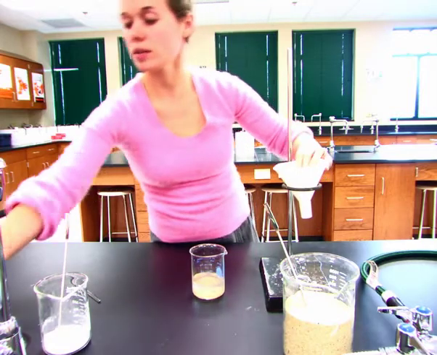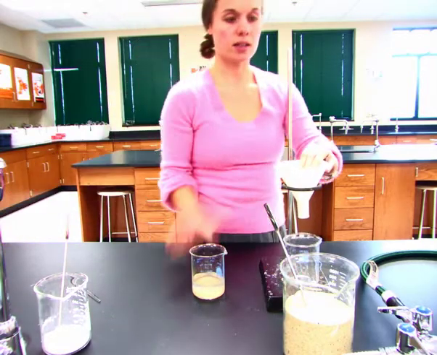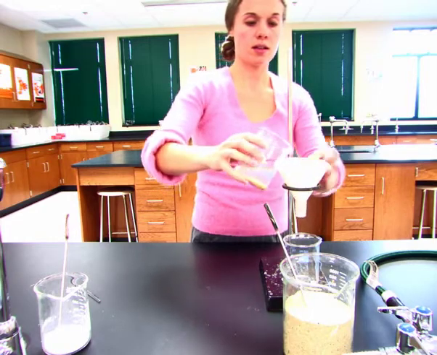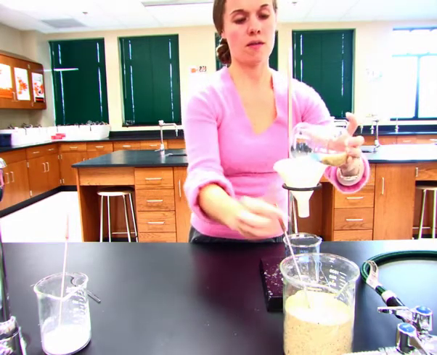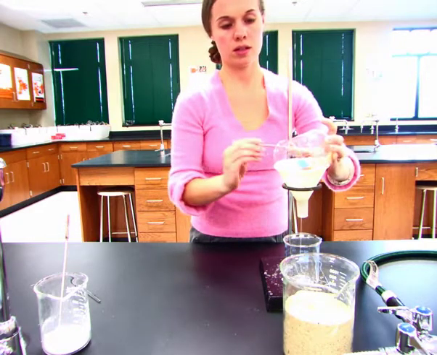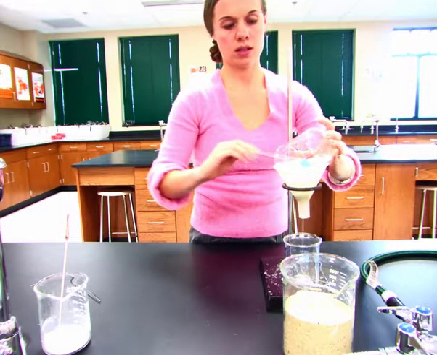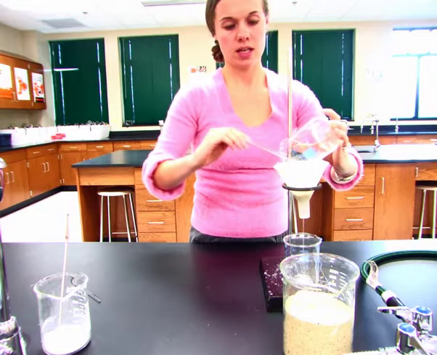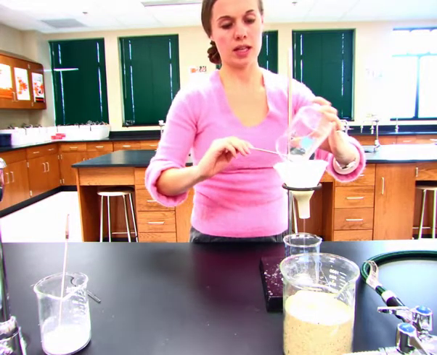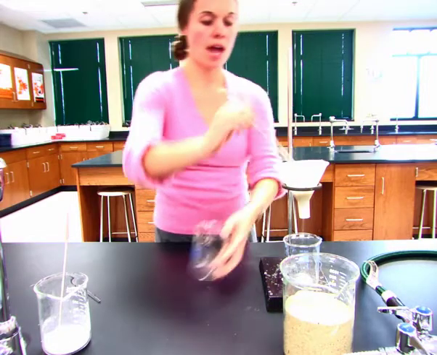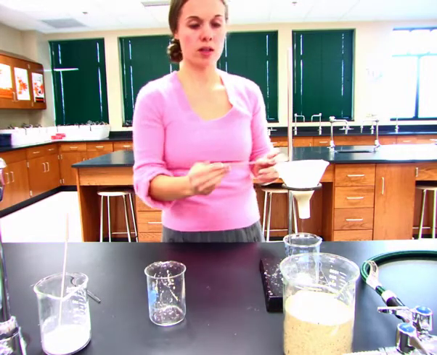We'll just use this beaker, dump that out, and pour this in. We want to try to get as much of the mixture, including that sand, into our beaker as possible. So we clean that out, and we just let it filter through.